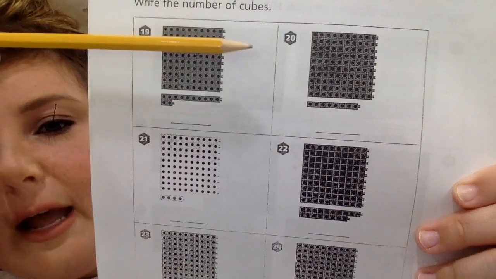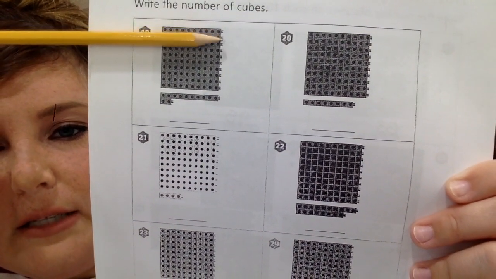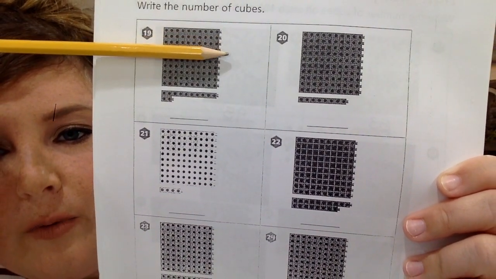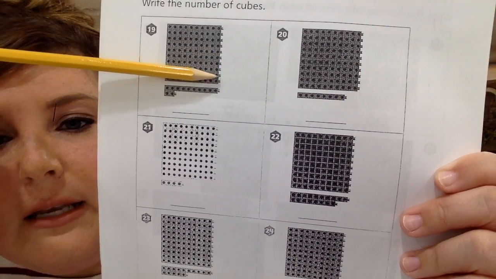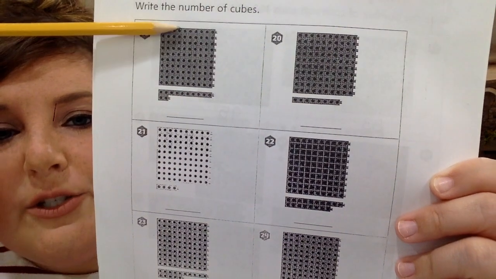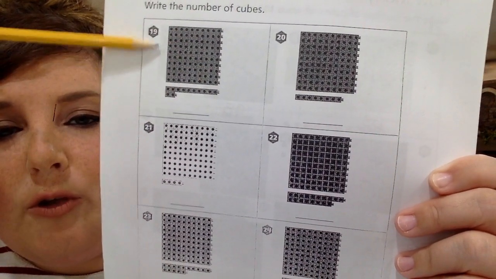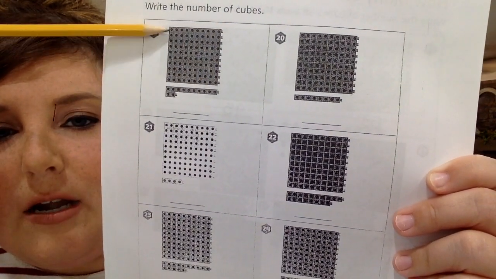So I'm going to count how many groups of 10? Let's see. 10, 20, 30, 40, 50, 60, 70, 80, 90, 100. So I know that this whole cube, or this square, right here, is 100. So I'm going to write that first to help me remember.